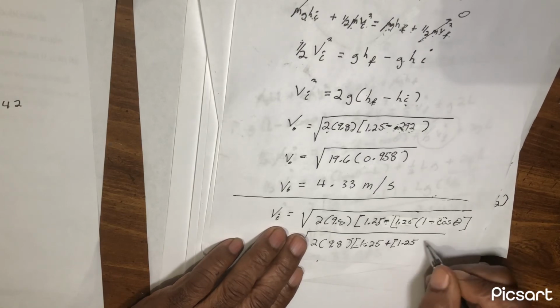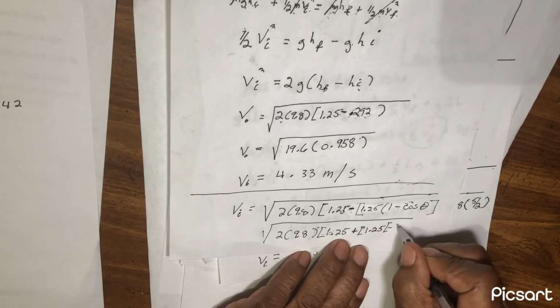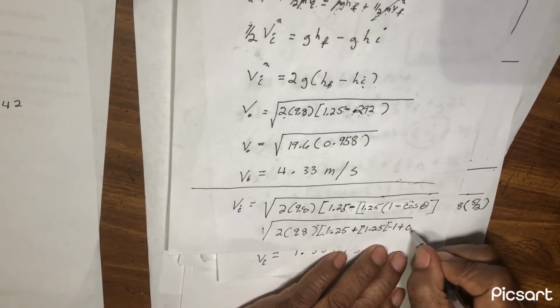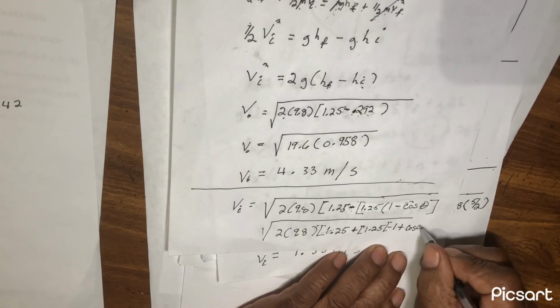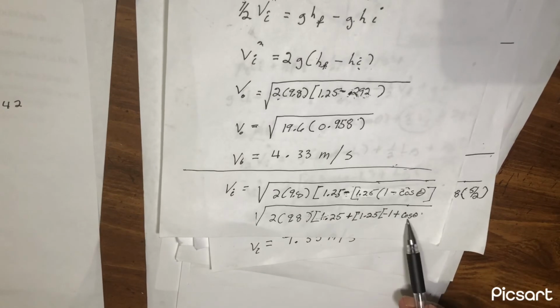and if we distribute this minus, we'd have a plus 1.25 times minus 1 plus cosine of theta. Now you clearly can see the same thing would happen.